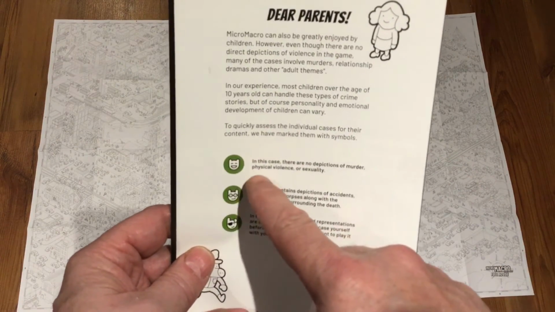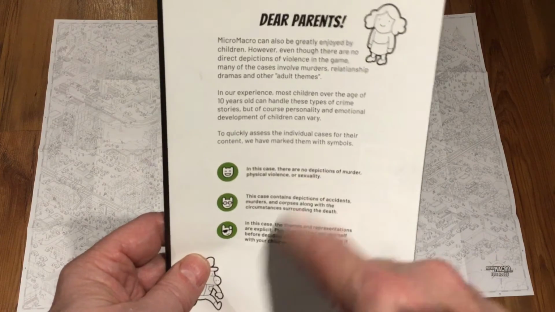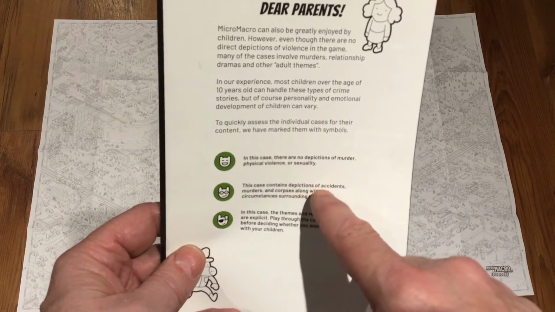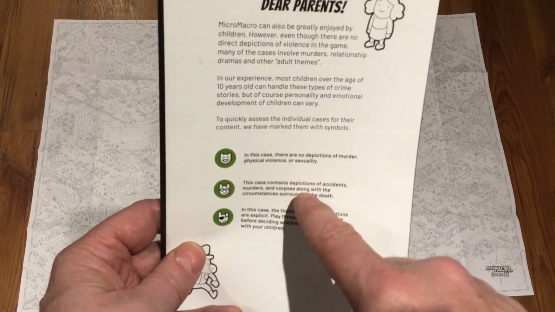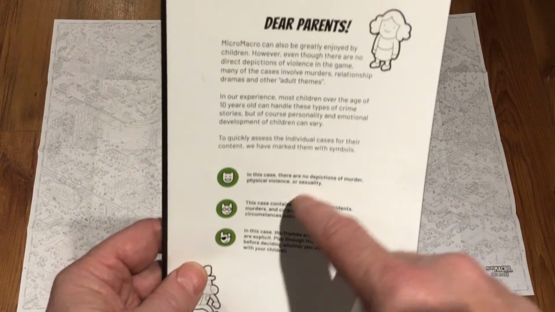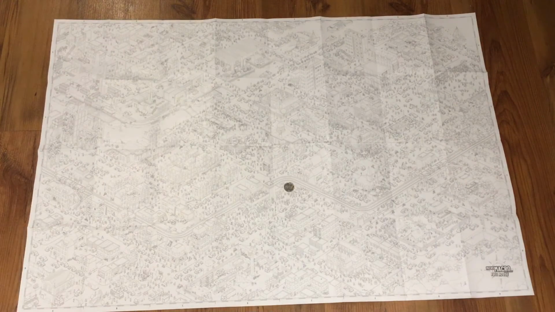So with this face, it's no depictions of murder, physical violence, or sexuality. This one contains depictions of accidents, murders, and corpses, along with the circumstances surrounding the death. Things are explicit, but there's no depiction of actual violence. So if somebody's being murdered, you're not going to see the baseball bat hitting their head or them being shot or stabbed or anything like that. There'll be a dead body, and there may be a murder weapon nearby, but there's not going to be the actual violence in any case.